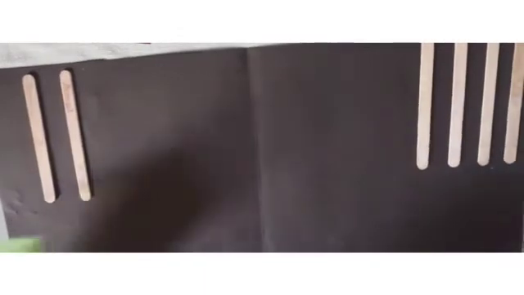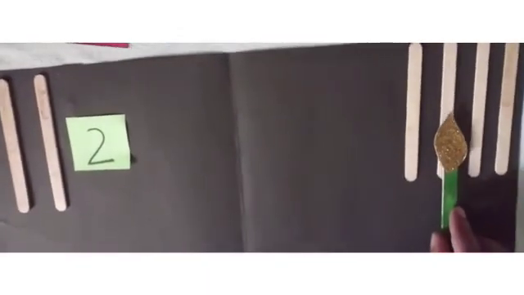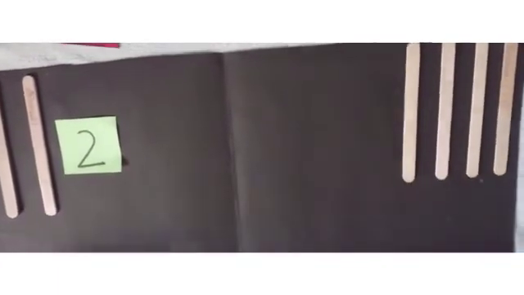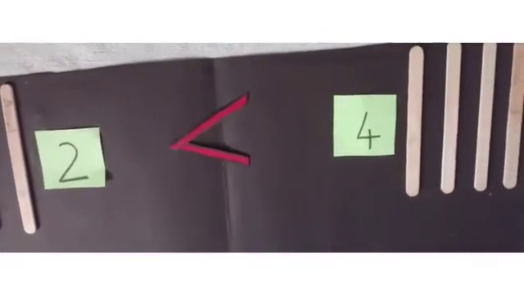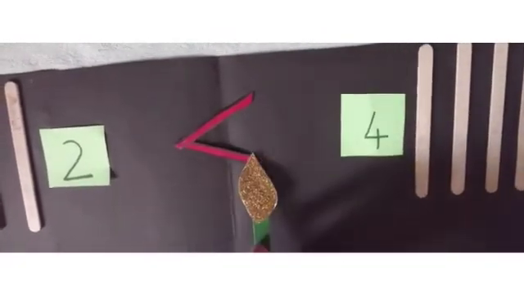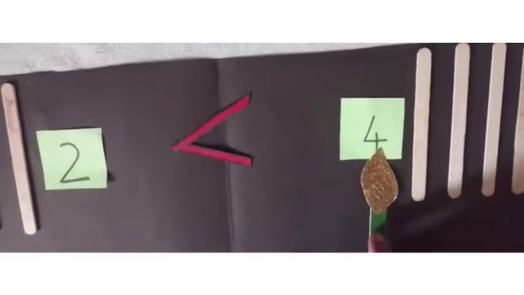Here there are 2 sticks. And here 1, 2, 3, 4. 4 sticks. So kids, which number is smaller? 2. So the less than sign we will be placing in front of the bigger number. 2 is less than 4.